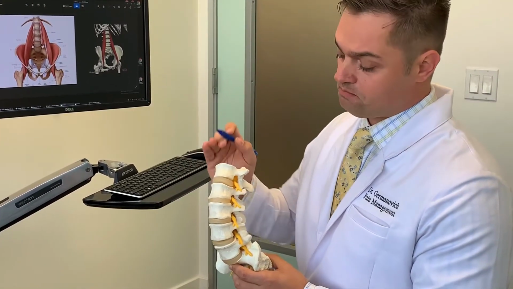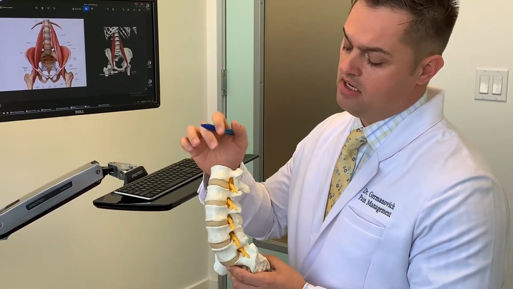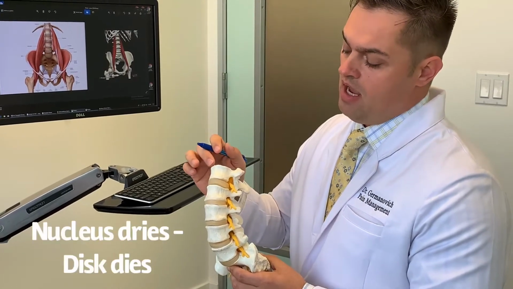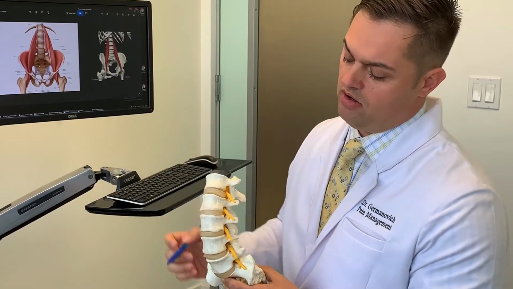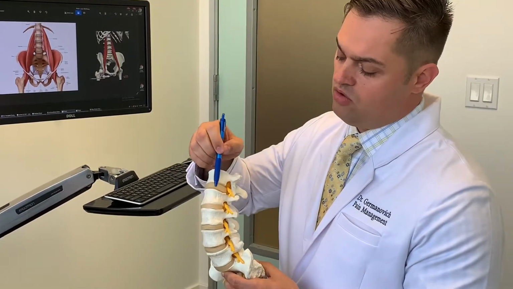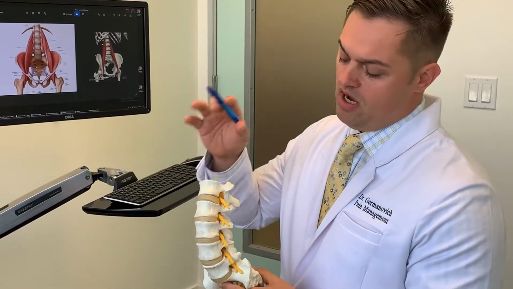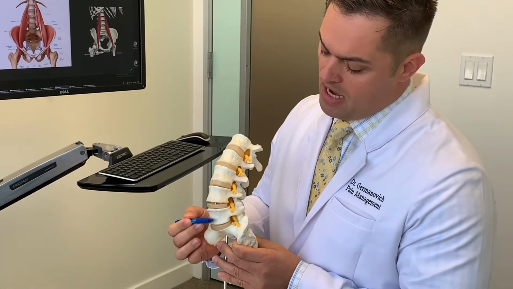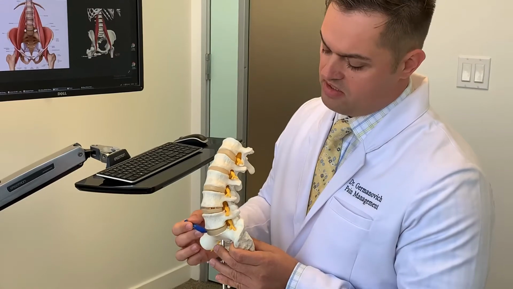Over time, the nucleus or the inner portion of the disc on the inside, which has high water content, will degenerate, and the tire portion, the one that's between the two vertebrae, will begin to crack and buckle under the weight and pressure of the upper body weight. And that typically happens most commonly at the bottom of the spine, where most of the weight is experienced.